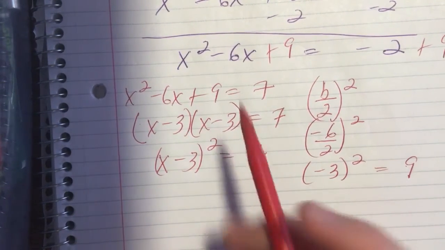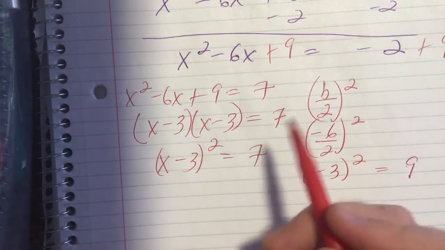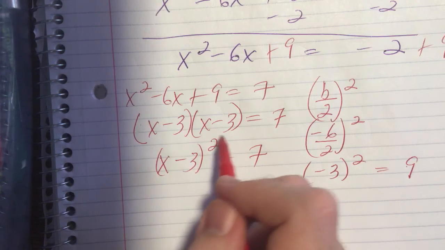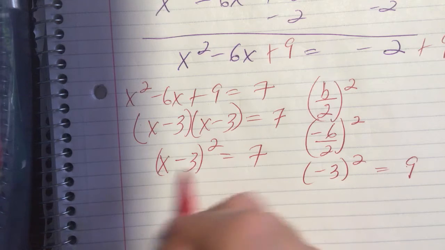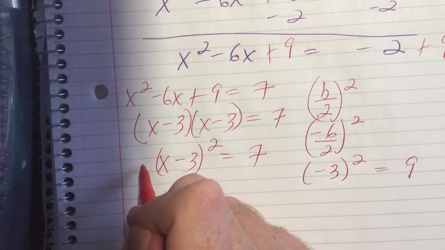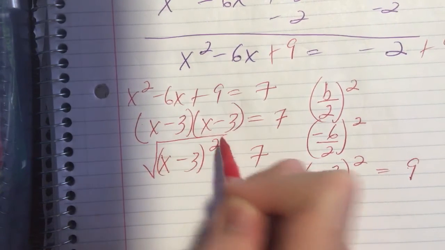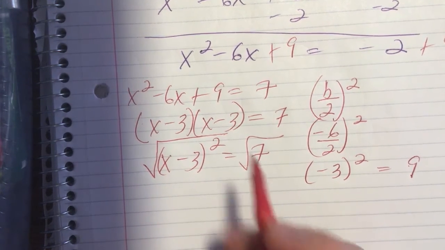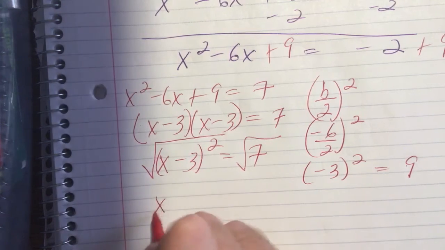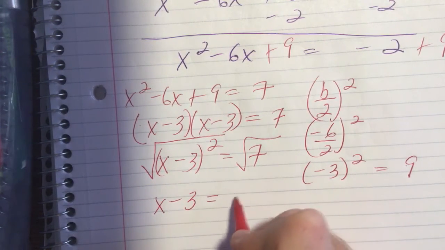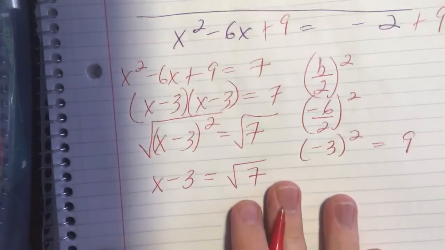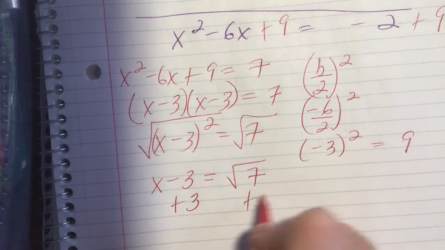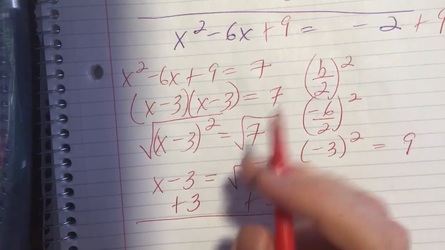And we're getting closer and closer to finding out the value or values of x. In this case, we can have multiple values of x. In order to isolate x, we're going to use inverse operations and take the square root of that left side of the equation as well as the square root of the right side of the equation. This is going to leave you with x minus 3 is equal to the square root of 7, and we can find out the value of x by adding 3 to both sides.